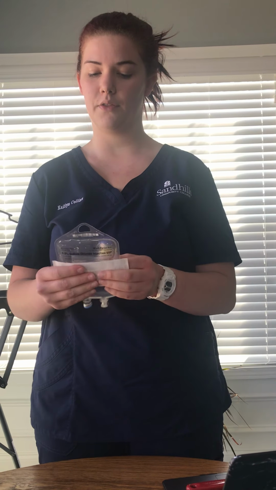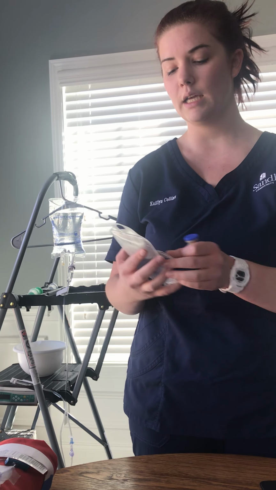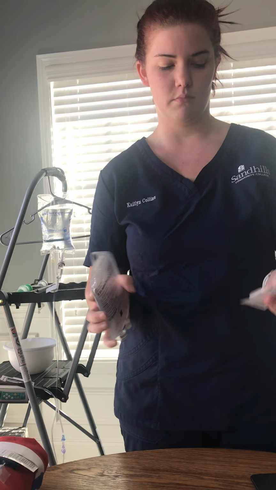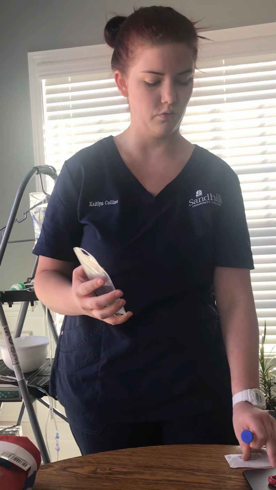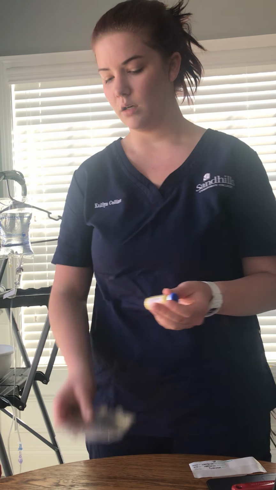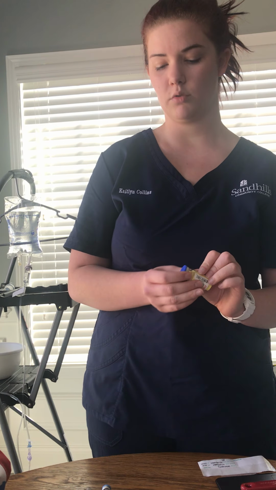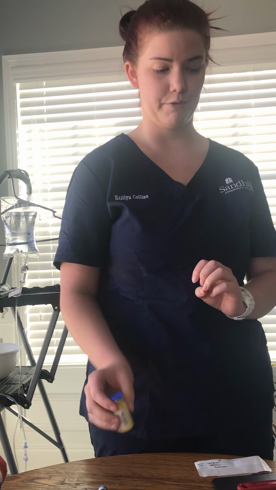It's compatible with the 0.9% sodium chloride, and the order wants us to dilute and reconstitute it with this 50 milliliter bag. So that's what we're going to be doing. The fluids that are already set up are also 0.9% sodium chloride, so that is compatible as well.